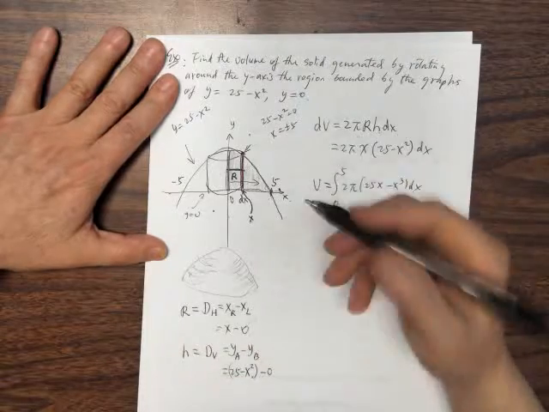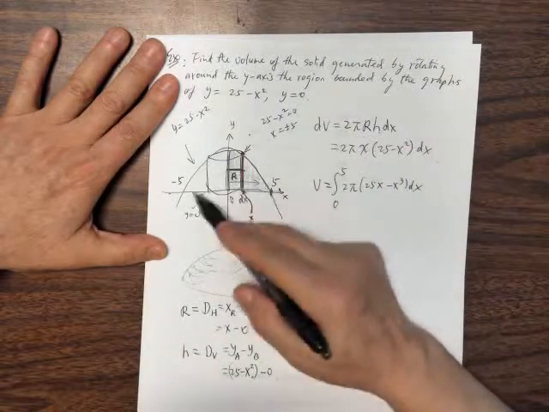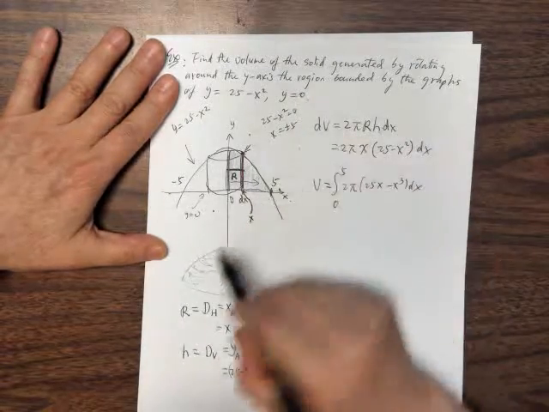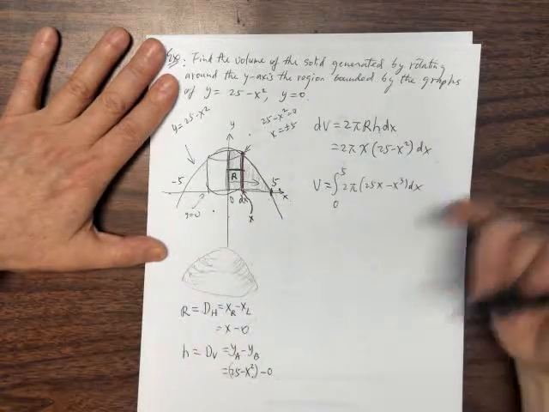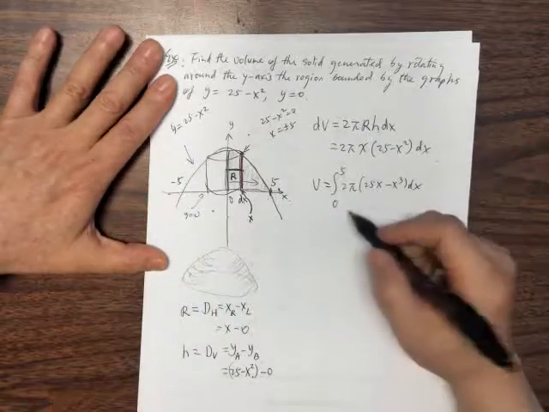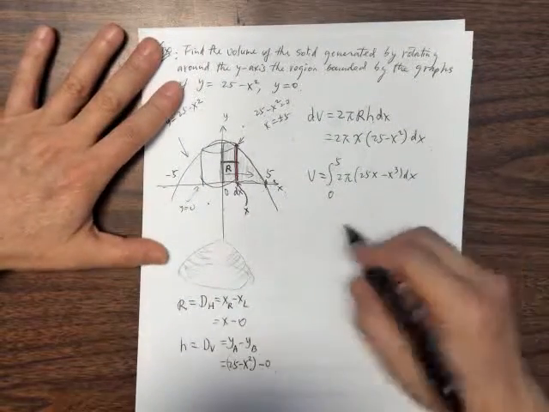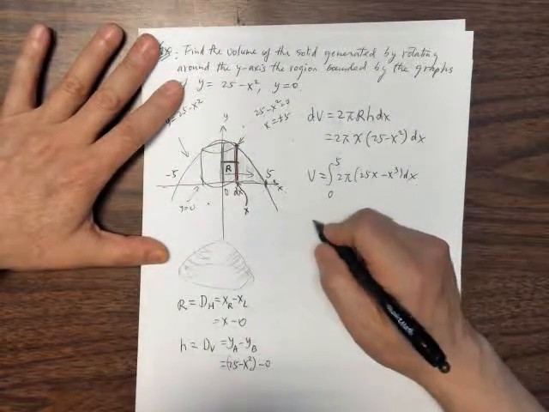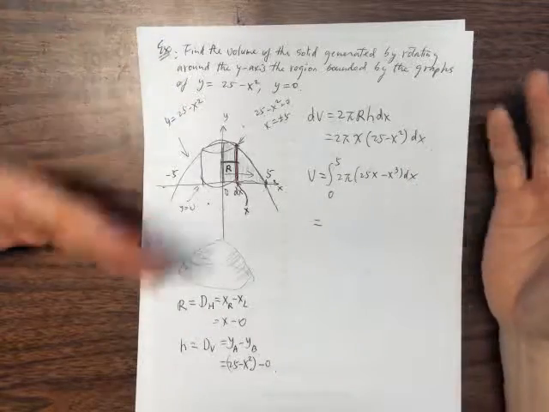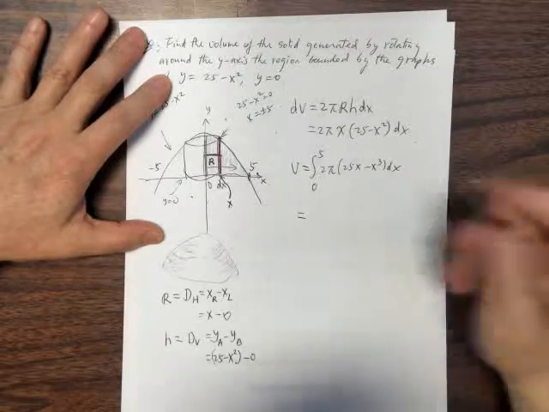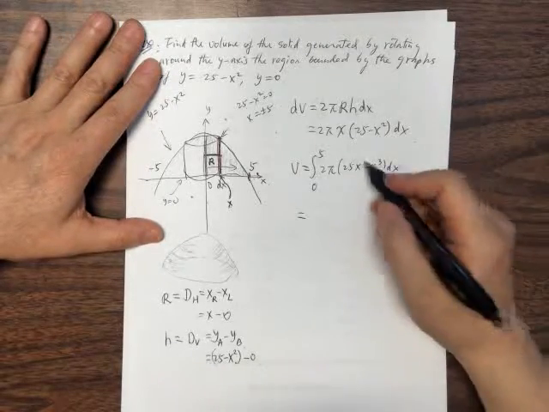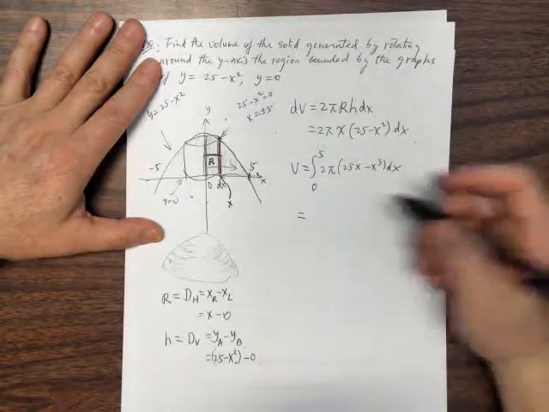If you are not paying attention to the symmetry of the region, the way it's rotated, you start from negative 5 to 5, you would double the volume, which is not right. Okay, this doesn't happen all the time, but it happens, like here. So you got to pay attention to that. Okay, the rest is just to find the antiderivative and then calculate.